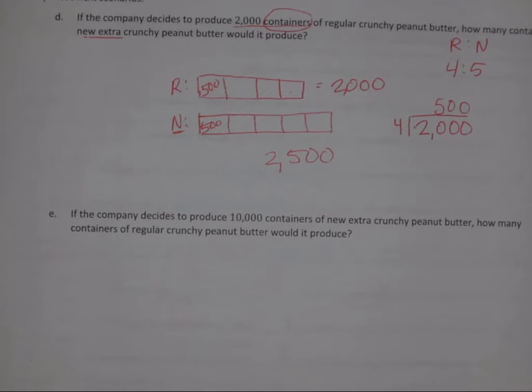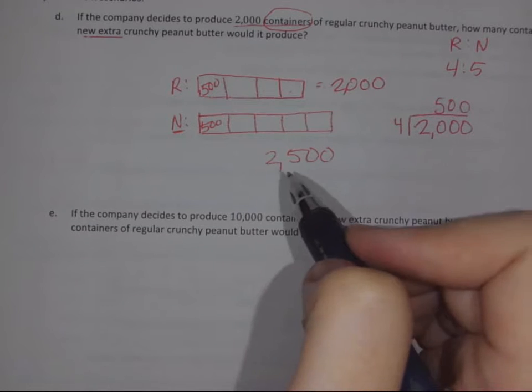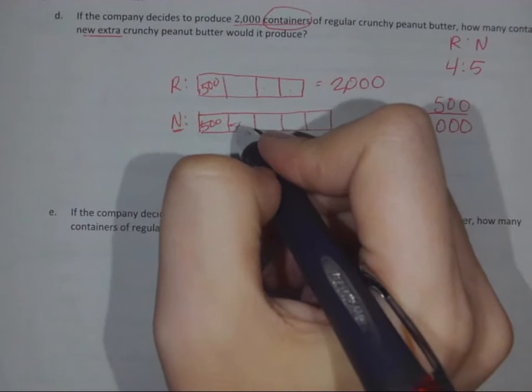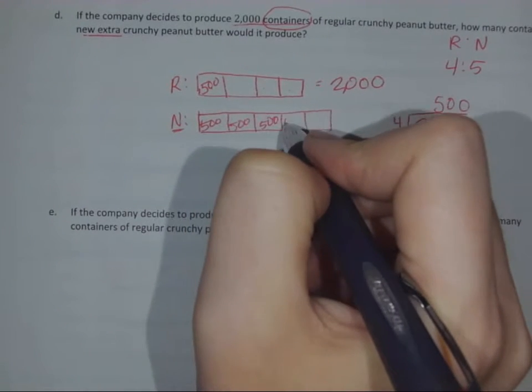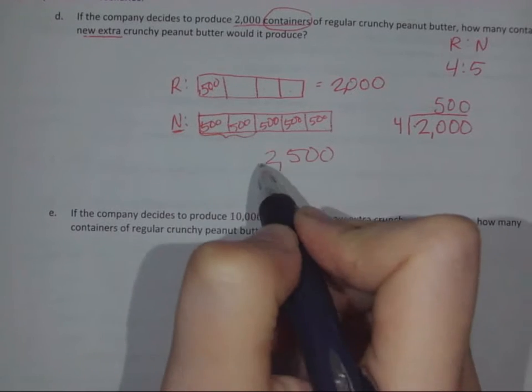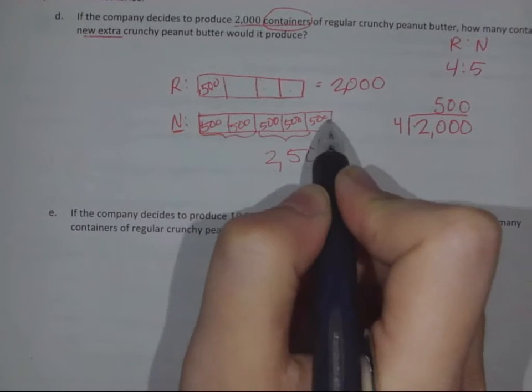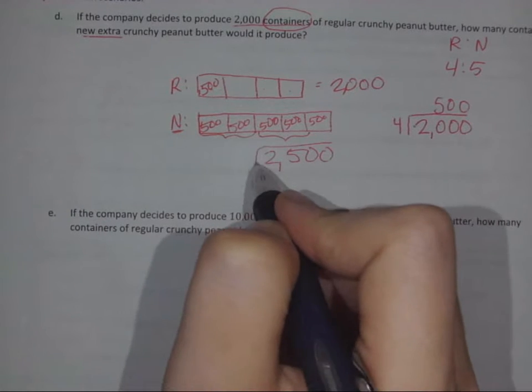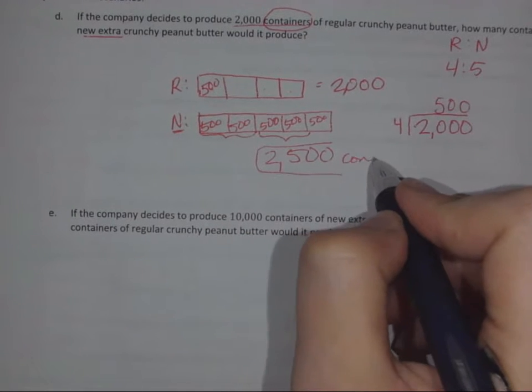Marina, how did you figure that out so fast? When I was looking at the 2 units, I put 500 plus 500 equals 1,000. So I added another 1,000 and then there was 500 left over. Yes, so she imagined that we had gone ahead and written 500 in each box. She knows that this is 1,000, this is 2,000 plus 500. It's 2,500 containers.